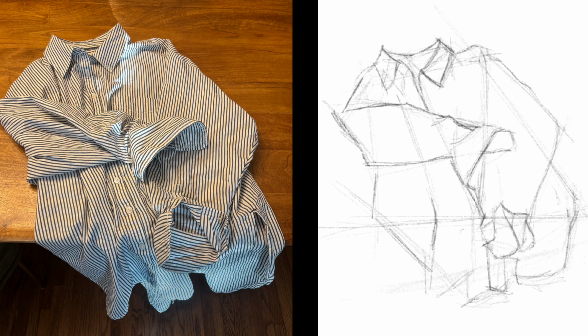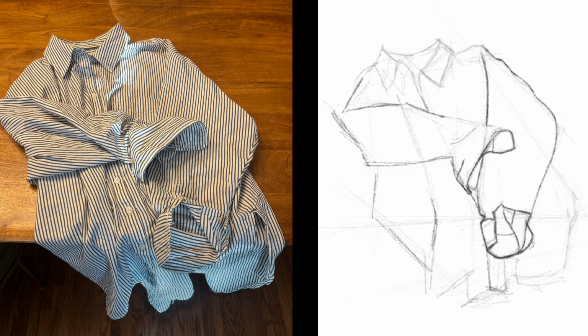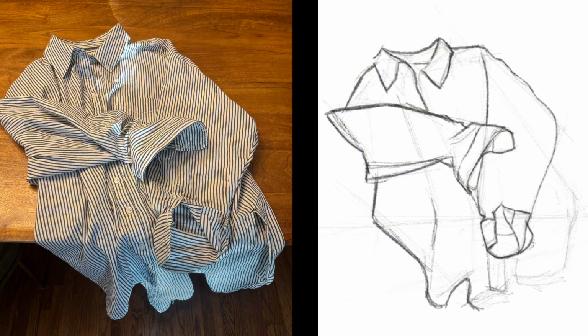When you try this, you may have multiple suspension points depending on your setup. I recommend loosely gesturing in the supporting structure during your block-in stage to guide your drawing. Next, I added more specificity to the perimeter. Drapery drawing begins as a planar analysis.